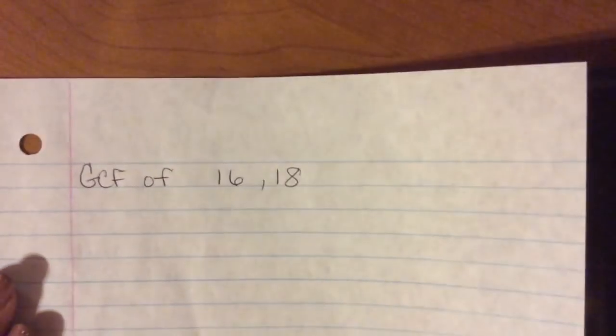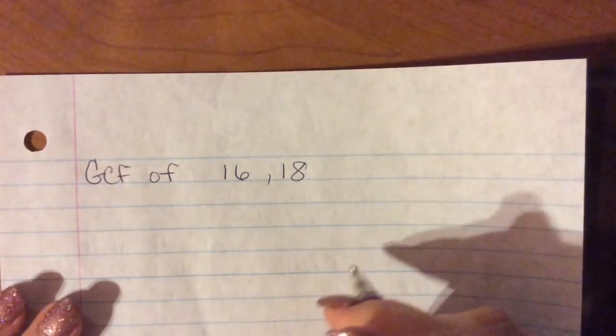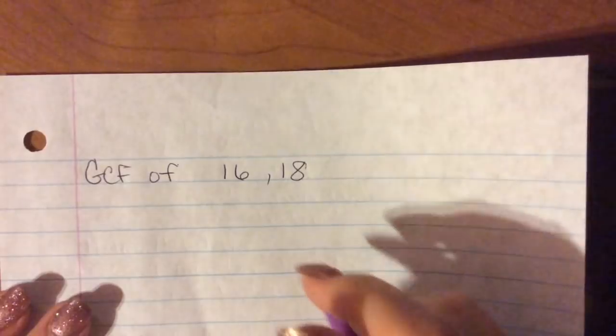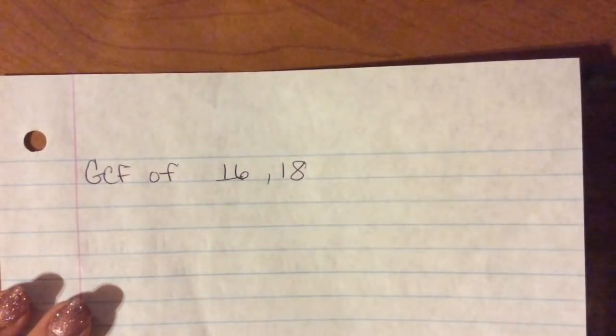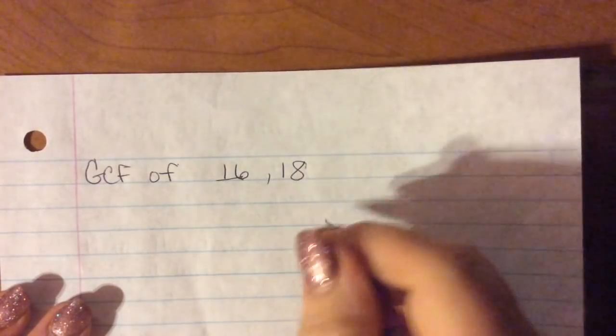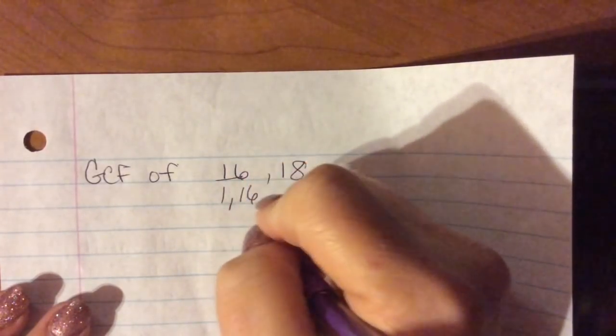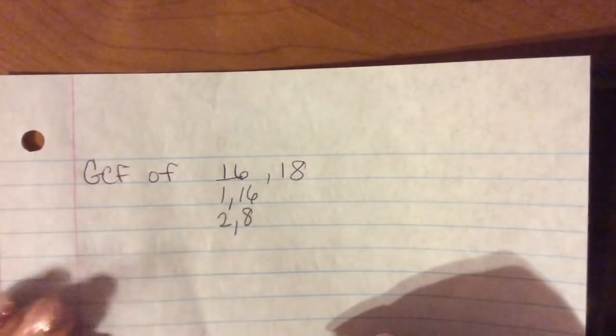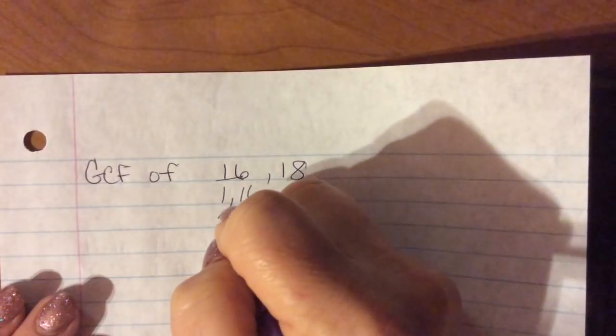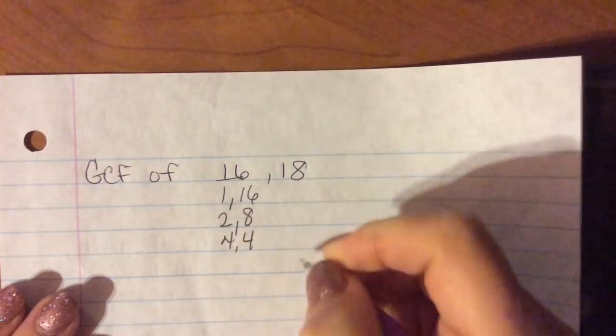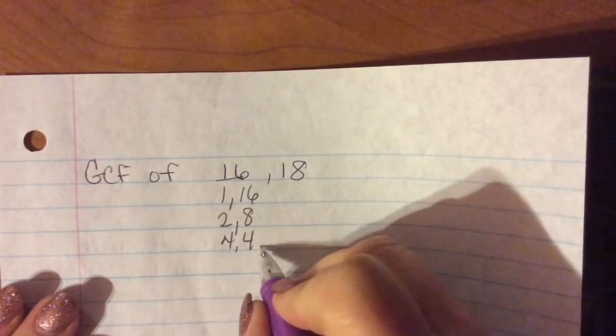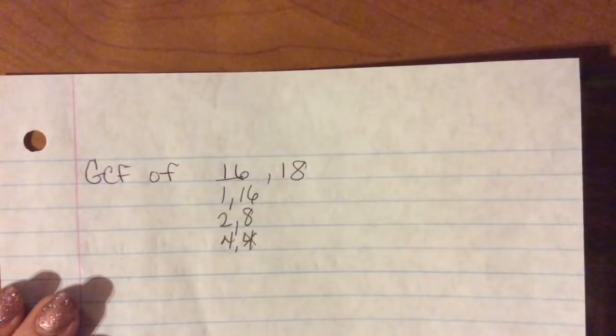All right, so let's take a look at one more. We're going to look at finding the GCF of 16 and 18. Now, once again, I'm going to list the factors. And, of course, you guys, you don't have to do it this way. I'm just teaching to kind of show you. So I know it's 1 and 16, 2 and 8. 3 doesn't go in, but 4 does. And it's 4 times 4. Now, here's the thing. If I have a factor of 4 written down, I don't need it twice. So I'm going to cross out one.